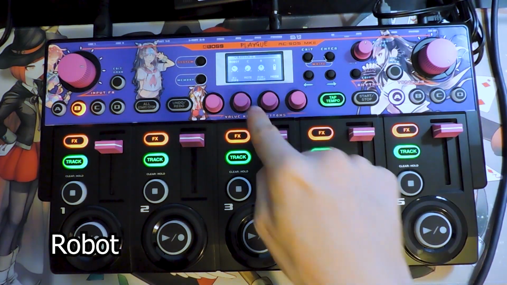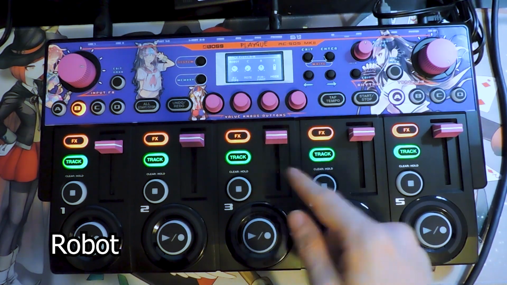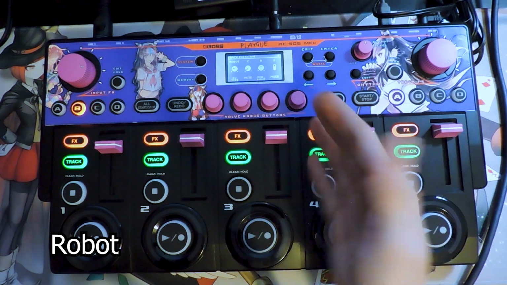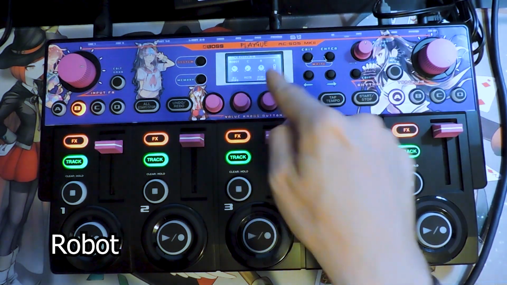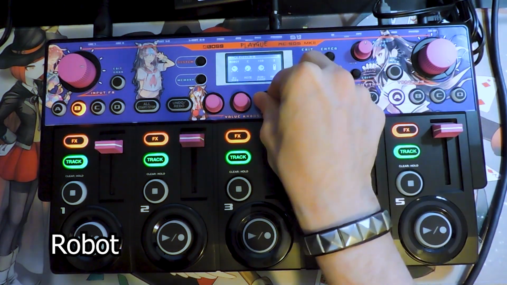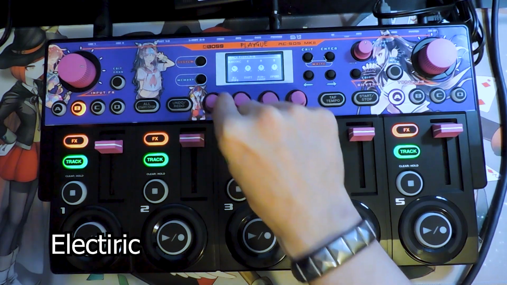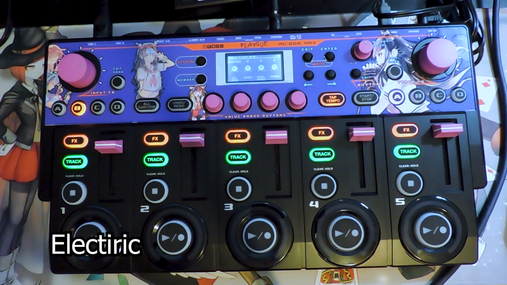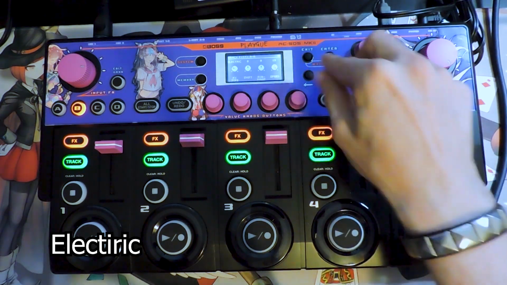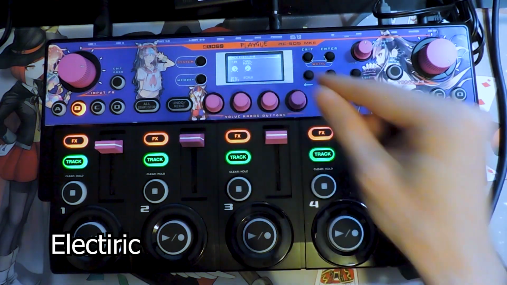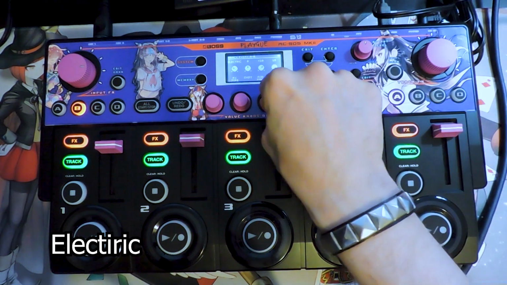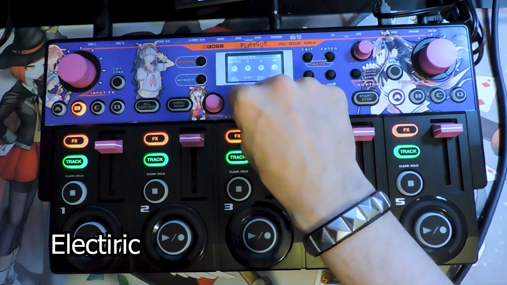Now some words have changed on this device from the MK1, so some things may be the same exact parameter, they're just named different. Perfect example is formant. That is just gender on the MK1. It just makes it sound brighter or darker. Next up, we have electric. Electric is like the robot and transpose combined. So we can affect the speed, the stability of the sound, and we can even affect the brightness of that.